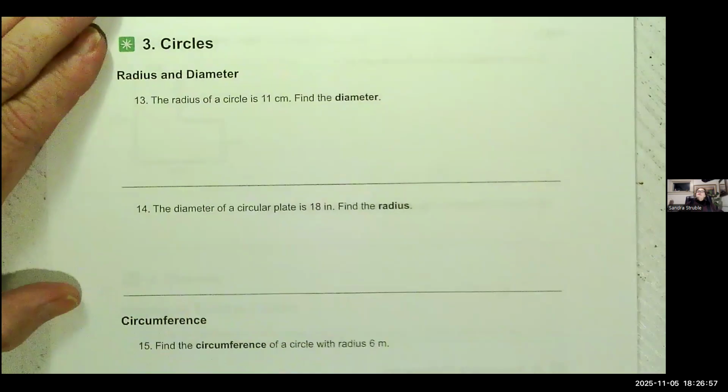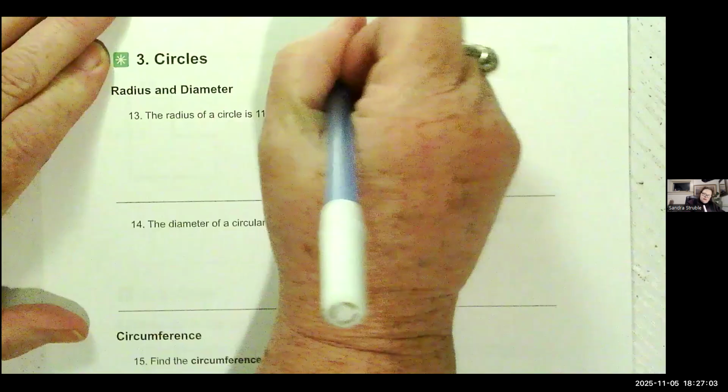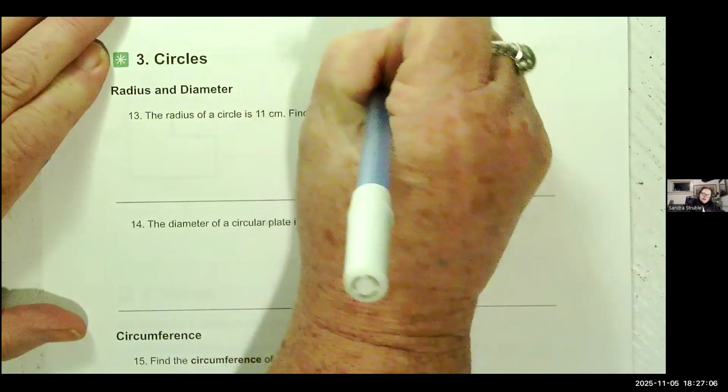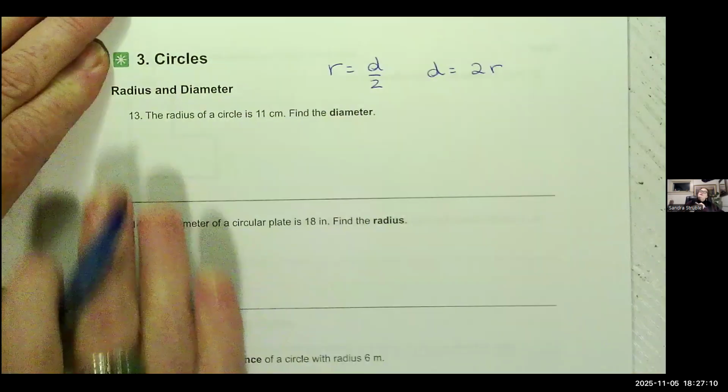Circles, diameter and radius. The radius of a circle is 11 centimeters. Find the diameter. To find a radius, it's the diameter divided by 2. To find a diameter, it is 2 times the radius. Attempt these next two, pause the video, and then come back to see how you did.